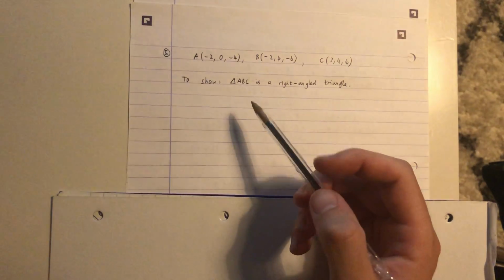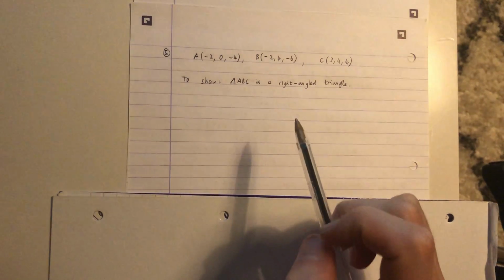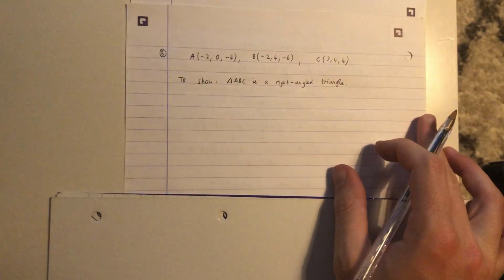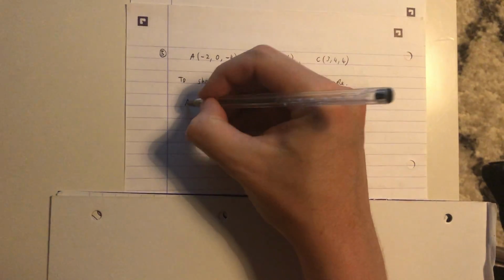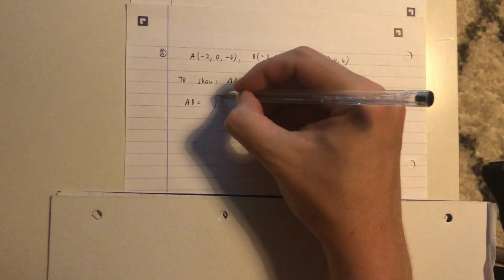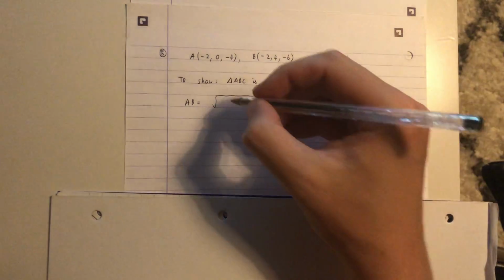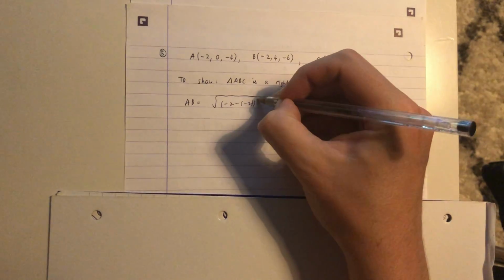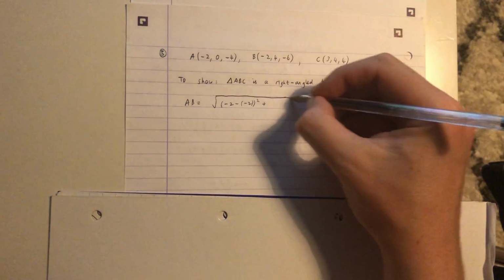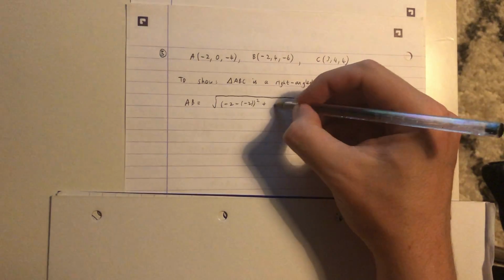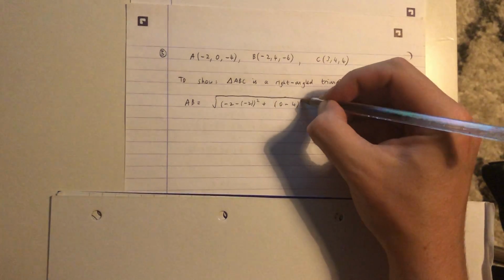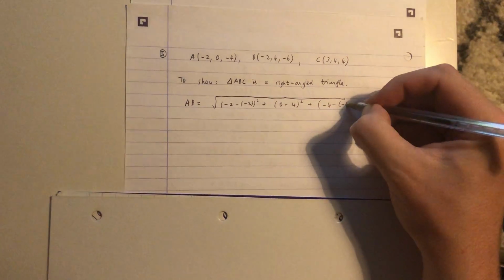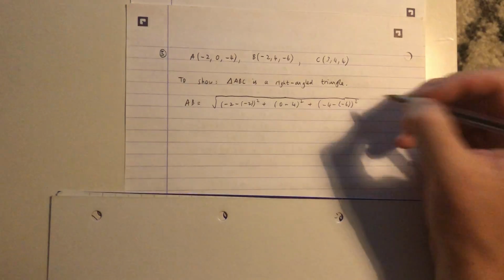Or alternatively, the one thing that definitely works for any right-angled triangle and only right-angled triangles is Pythagoras' theorem. So I'm going to work out the lengths. That's the way they're expecting you to do this. So the length AB would be minus 2 subtract minus 2 squared. So the difference in the corresponding coordinates, 0 minus 4 squared plus minus 4 subtract minus 6 squared.